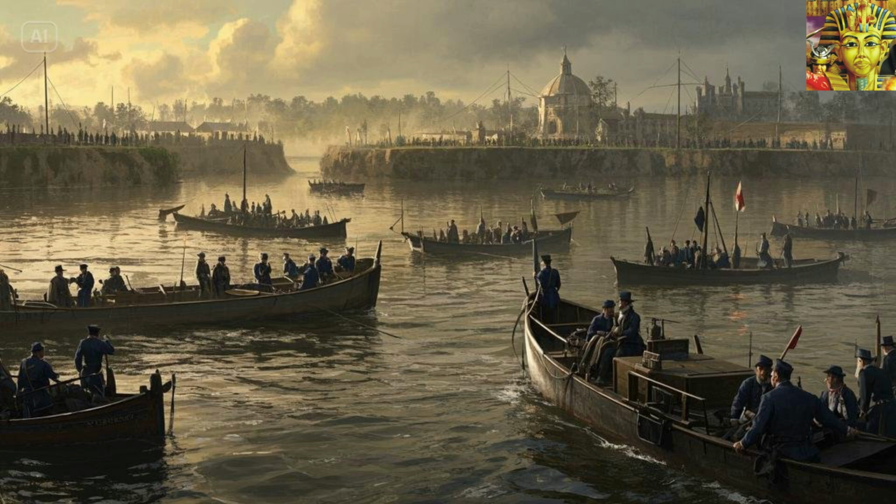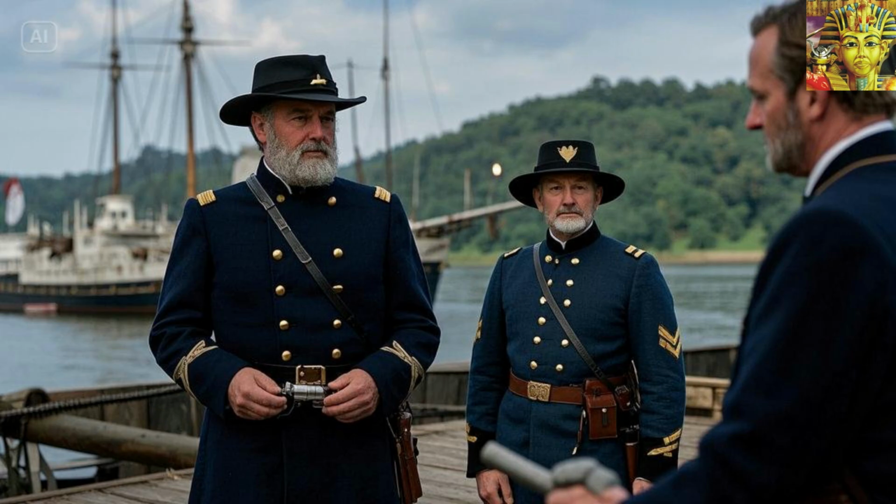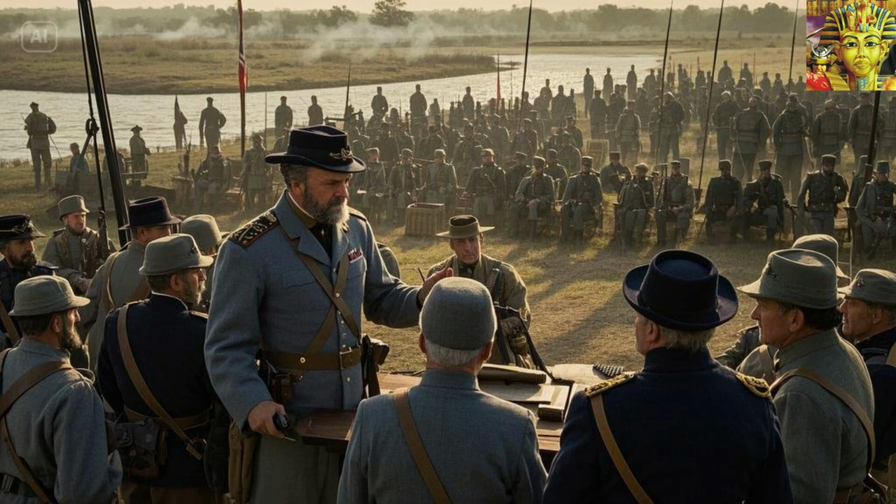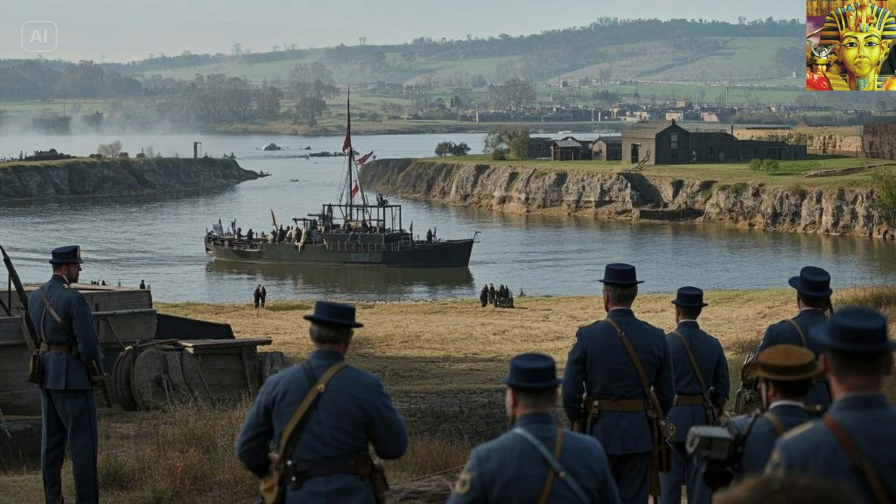The surrender of Vicksburg. After 47 days of siege, the Confederate forces in Vicksburg were on the brink of collapse. The defenders were exhausted, starving, and running out of ammunition. On July 3, 1863, General Pemberton requested a ceasefire to discuss terms of surrender with General Grant. The two commanders met on the following day, and Pemberton agreed to surrender the city.